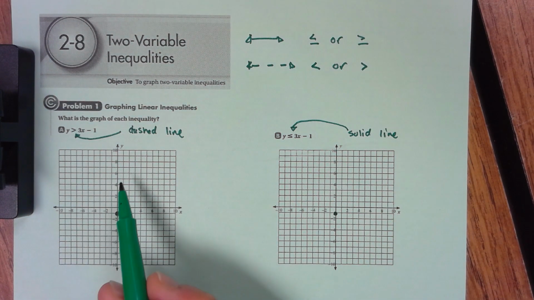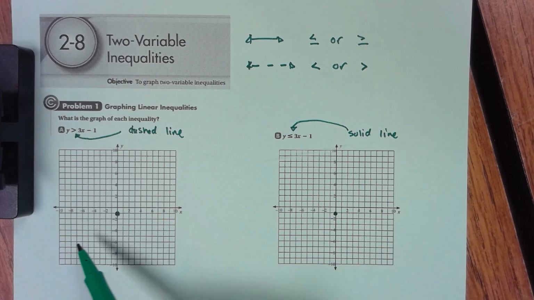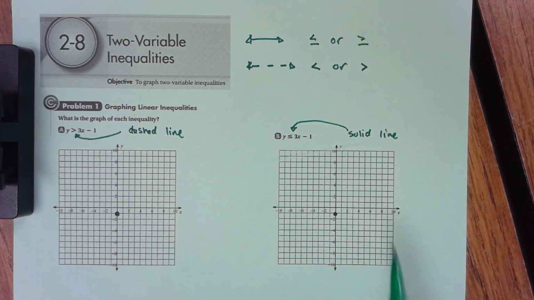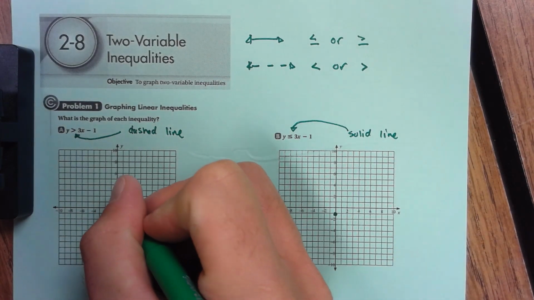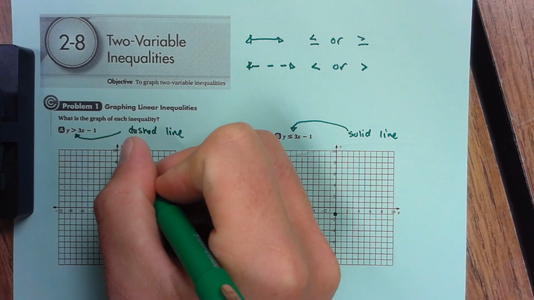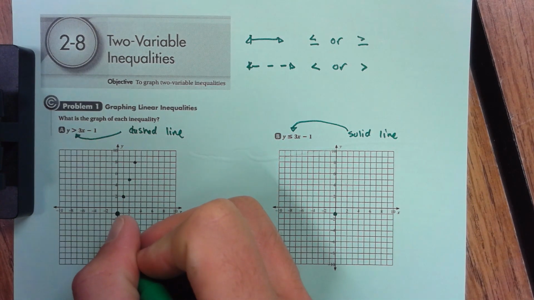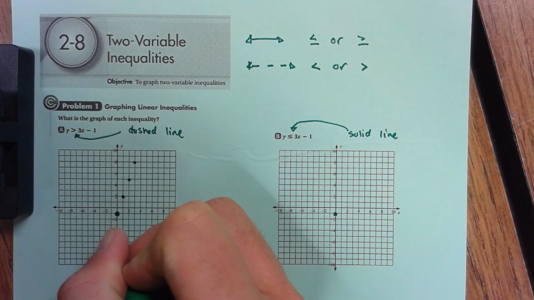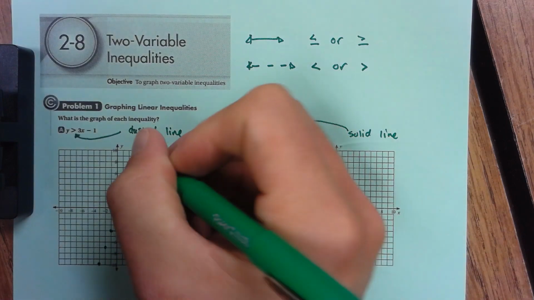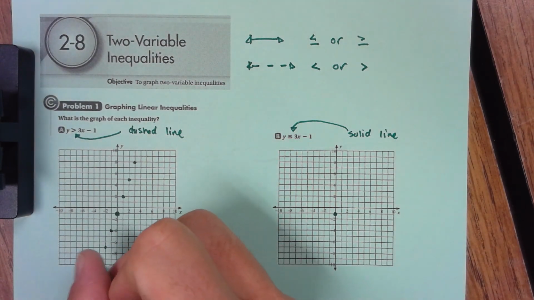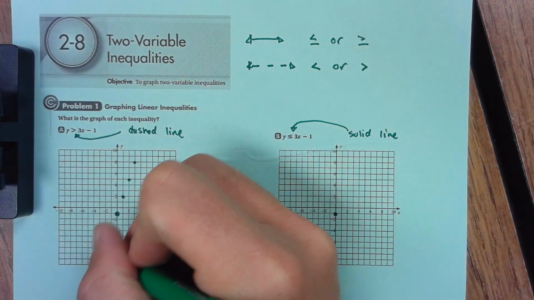Now I'm noticing my slope is positive, so my line should be sloped going up to the right, in both cases. My slope is 3, telling me to go up 3 and then to the right 1. By going up and to the right, that's how I'm getting that positive slope line. In this case, we'll let this graph span as much of the graph as possible. And then this one's going to be dashed.